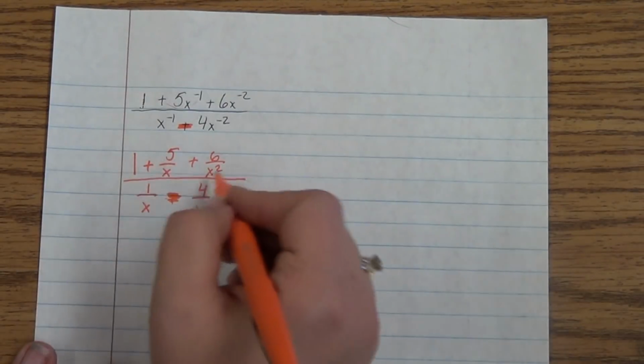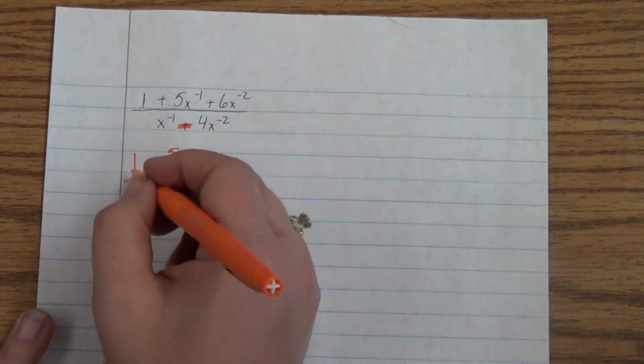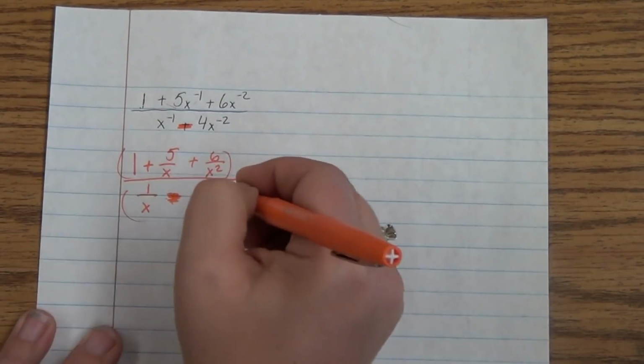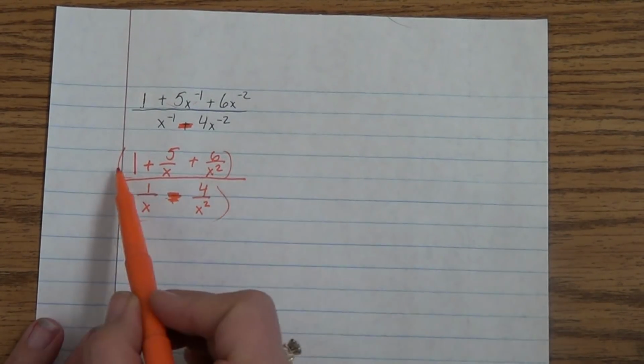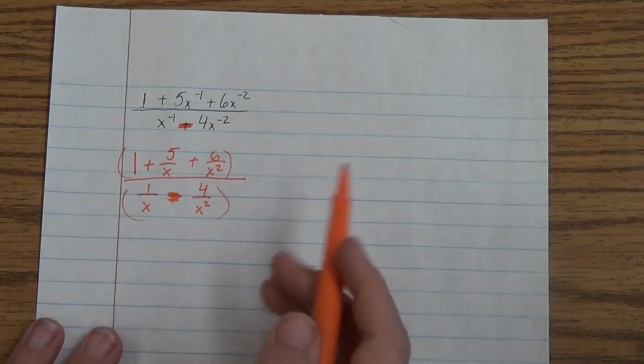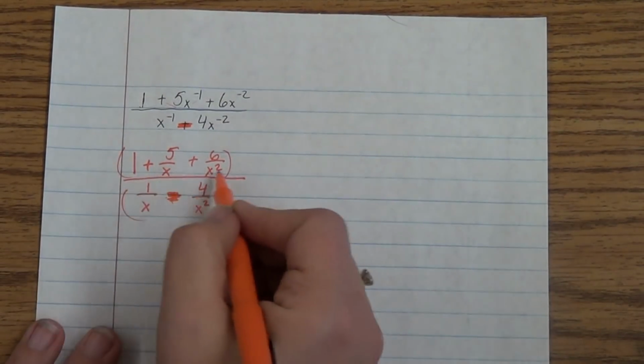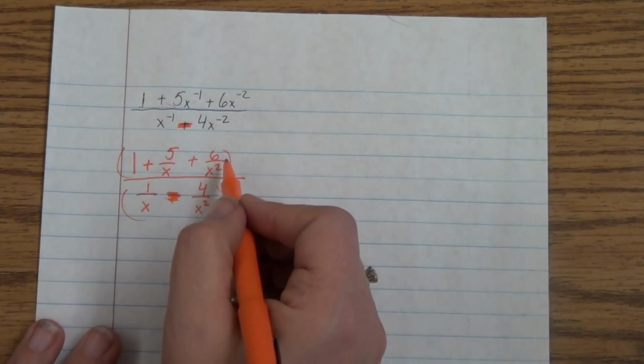Okay, so now we need to make common denominators here. Again, because we have our implied parentheses, we're going to take care of the top, then take care of the bottom. So all 3 of these, let's make them into a common denominator so we can smush them all together. So we're going to make all 3 of these into x squareds.